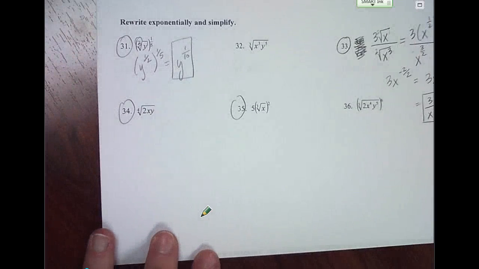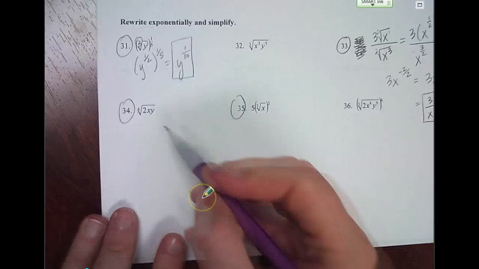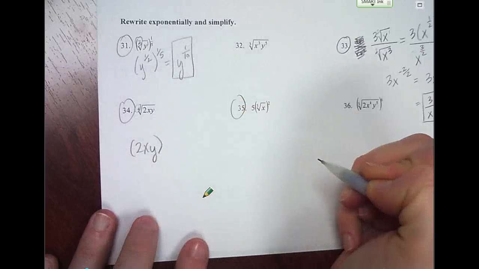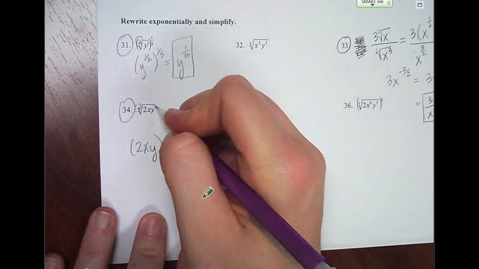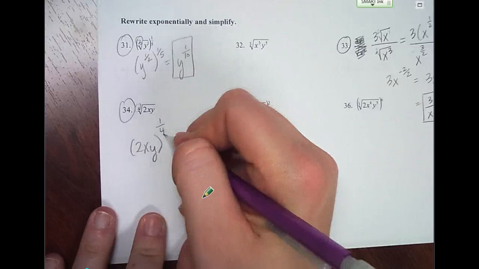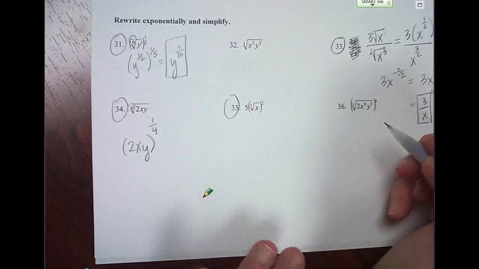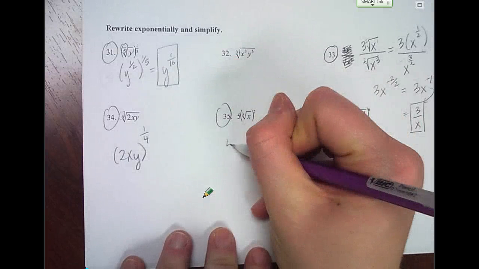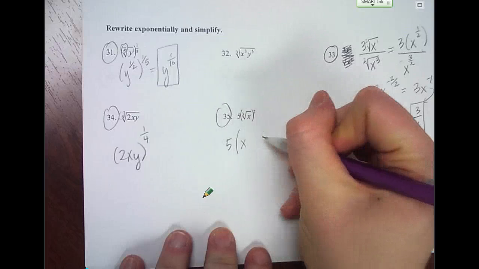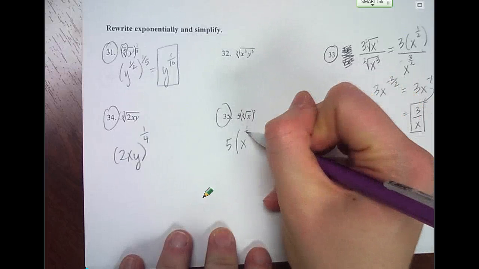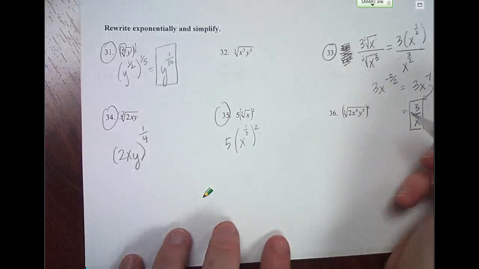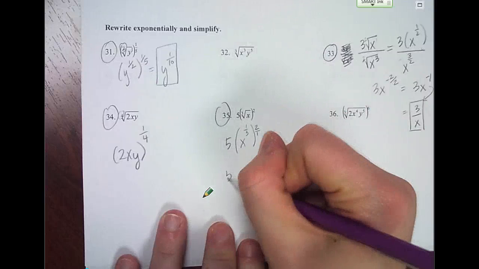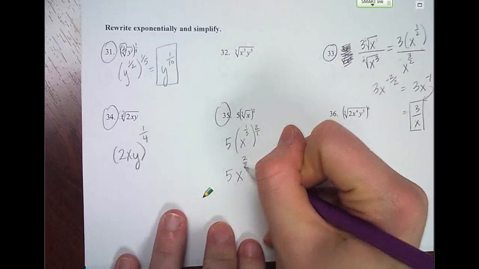Okay, 34. So everything is under this 4th root. So we're going to take everything out. Keep it, I'm going to put in parentheses. And then my exponent here, it's all a 1. So it's going to be to the 1/4. 35 is kind of like 31. Let's do just the parentheses first. So I'm just going to leave that 5 alone and change this on the inside to x to the 1/3, and now have that squared on the outside. So this is just like a 2 over 1. So I'm going to multiply that. So this becomes x to the 2/3.